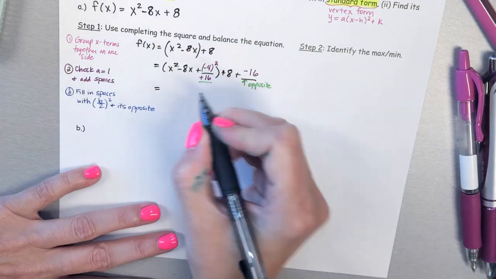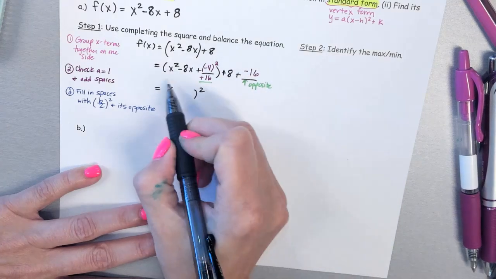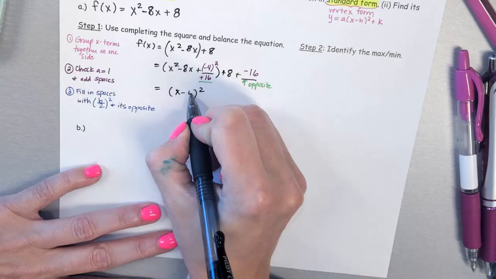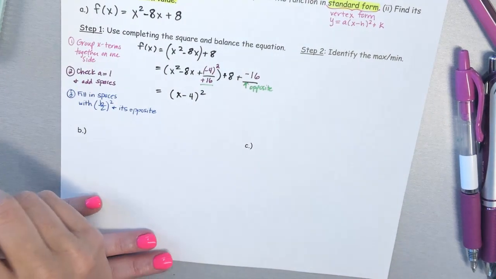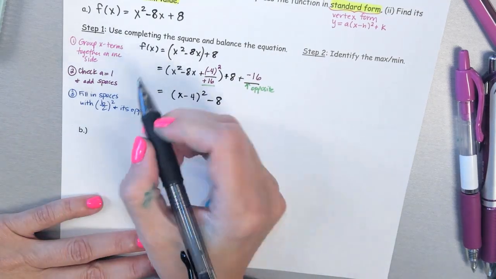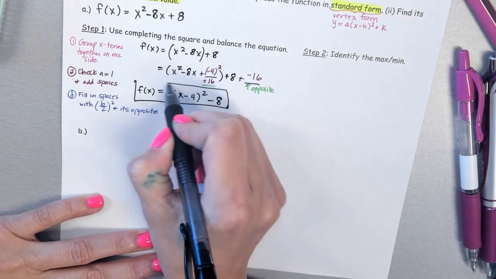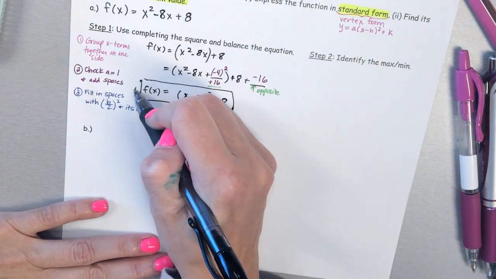All right, and then from here, we're going to factor. If you were to factor x squared minus 8x plus 16, it would factor into x minus 4 and x minus 4, which is x minus 4 squared. 8 plus negative 16 is negative 8. This is going to be your function in vertex form. This is part 1.